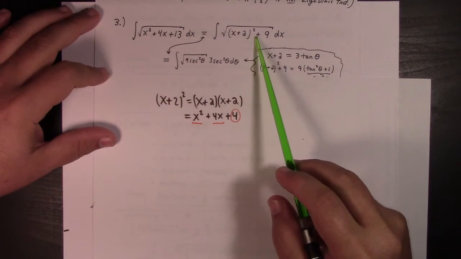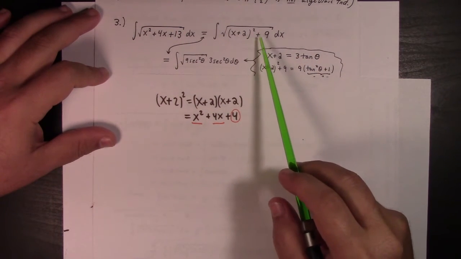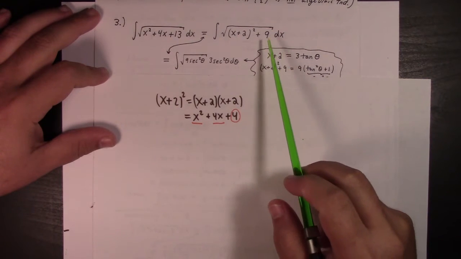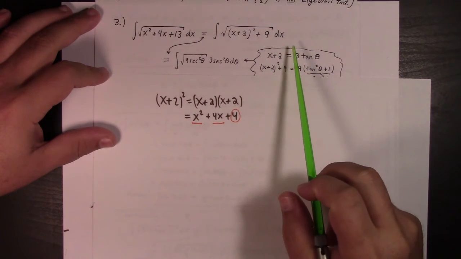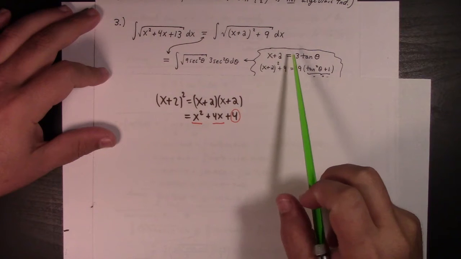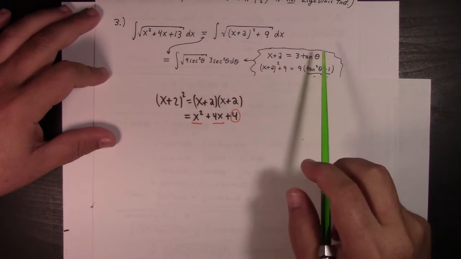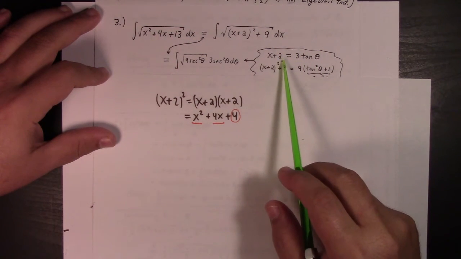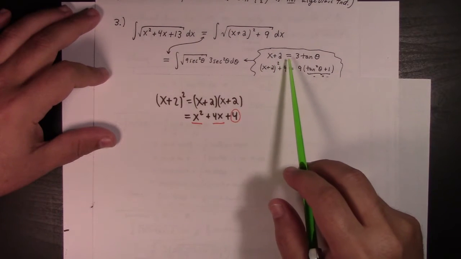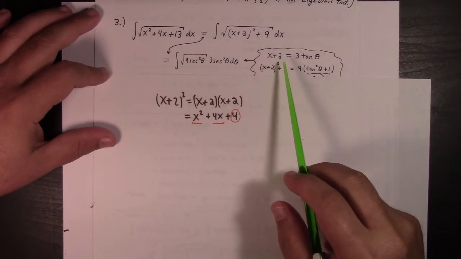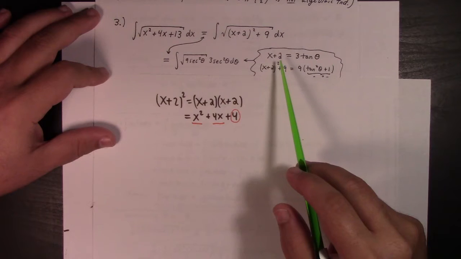Now this is a different pattern. Now we've got the sum of squares. Before we had difference of squares in our previous 2 examples. For the sum of squares, a convenient substitution is sometimes made by tangent theta. So let's see here, we put x plus 2 equal, actually I'm about to show you that this is an inconvenient substitution for reasons that will soon become clear.